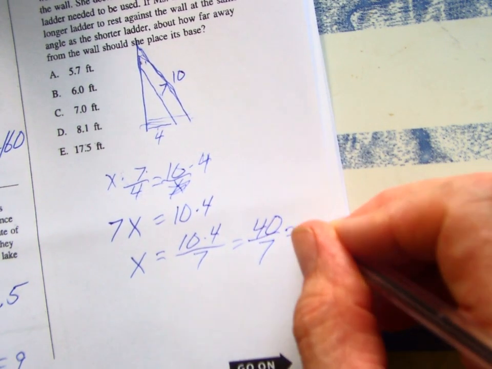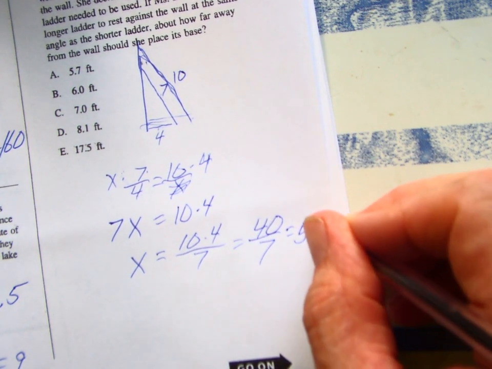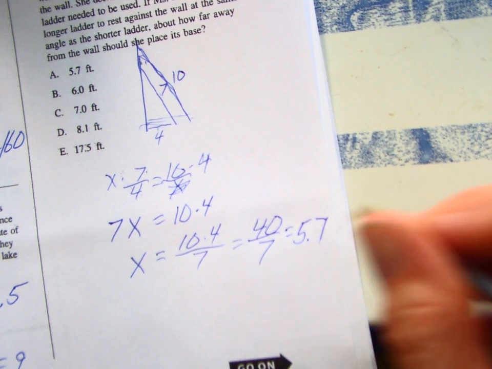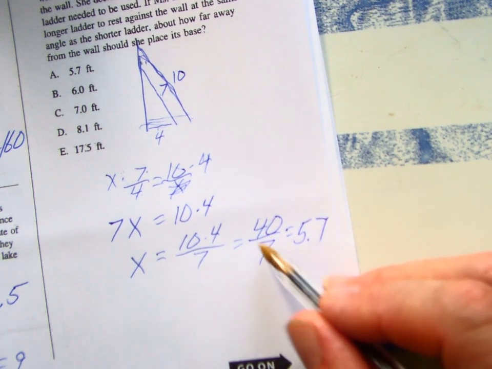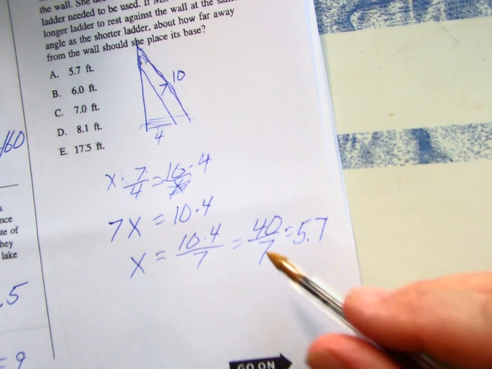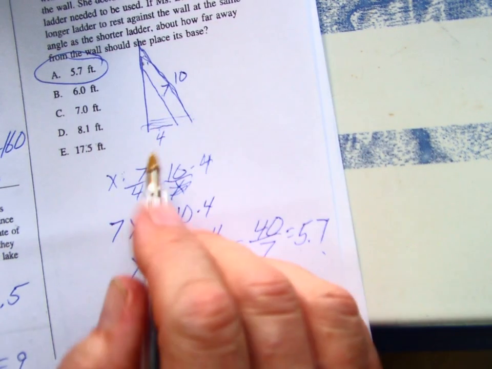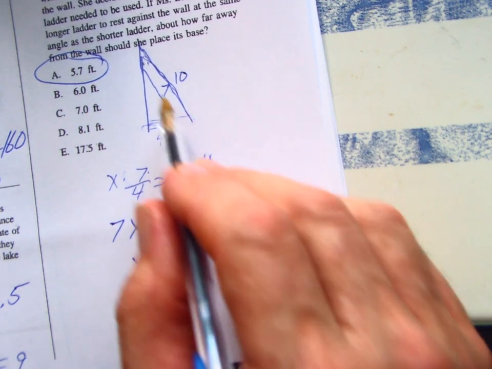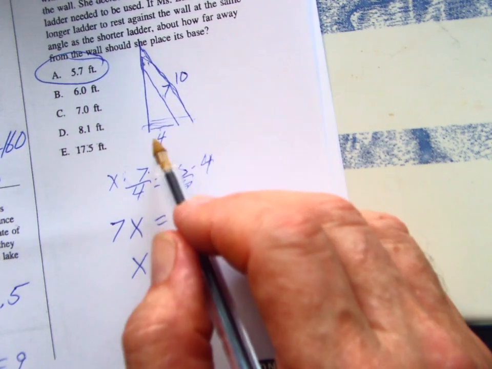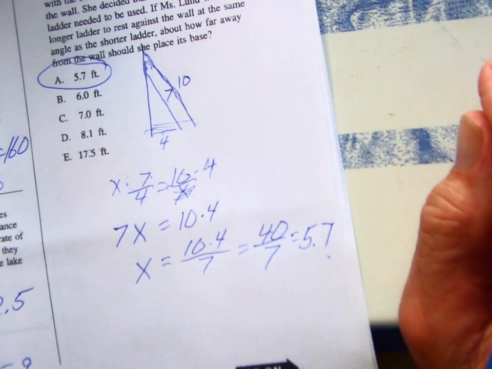It goes 5 times, 35, with 5 left over, 5.7, because 7 times 7 is 49, and you want 7 into 50. But you could use your calculator. I'm just doing short division, it's called. 5.7. There it is. If you put it 5.7 feet, you'll have the same angle. 7 is to 4 as 10 is to 5.7.